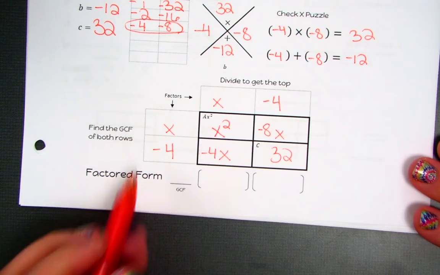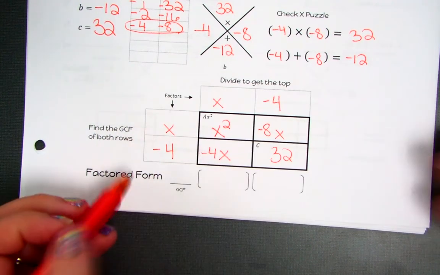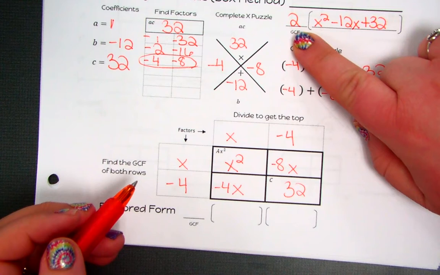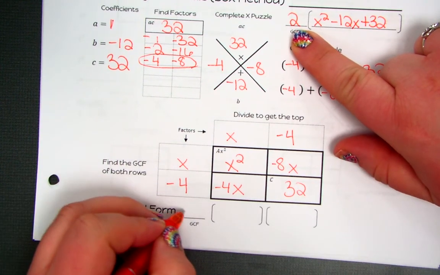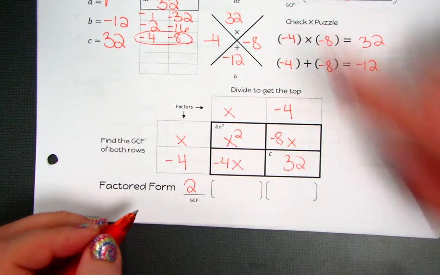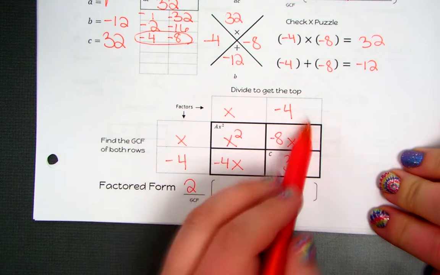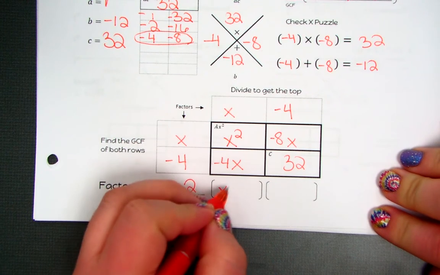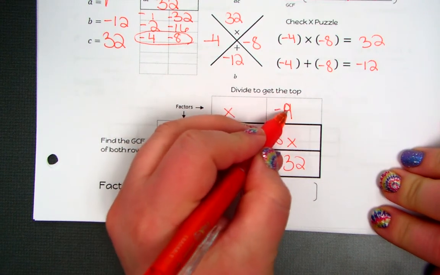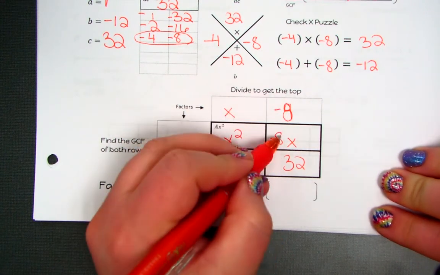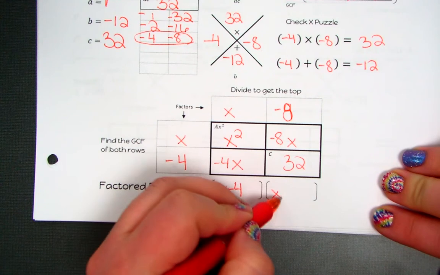Your answer comes from the GCF and then the factors that were outside here. x minus 4, and oops, this should have been negative 8. I can take a negative 8 out of both of those. So x minus 8.